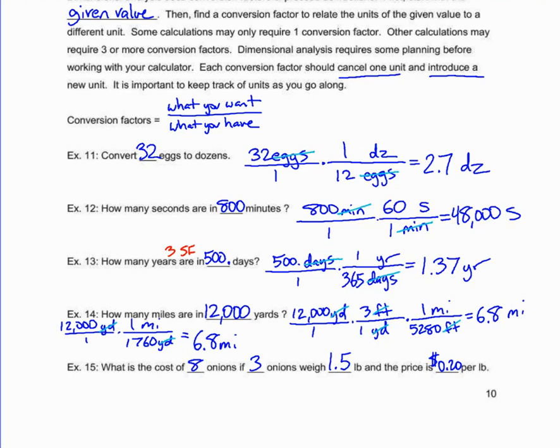So first I would look at these and try to figure out which ones are conversion factors. I would say 3 onions at 1.5 pounds is a conversion factor. So it's not our starting point. And we have 20 cents per pound. That's a conversion factor. I would not use that as our starting point. So I would say the best place to start here is with our onions. 8 onions set over 1, so it lines up appropriately.